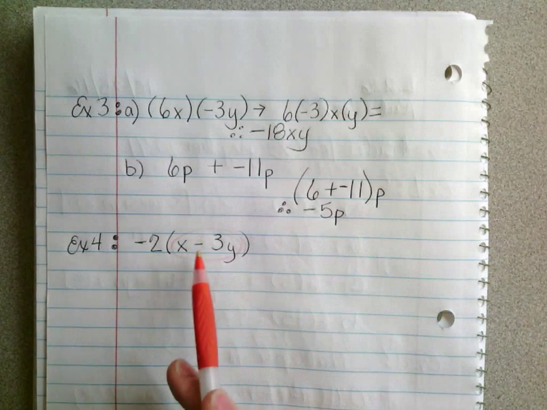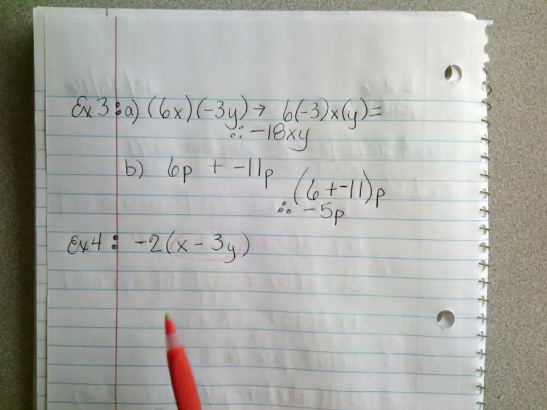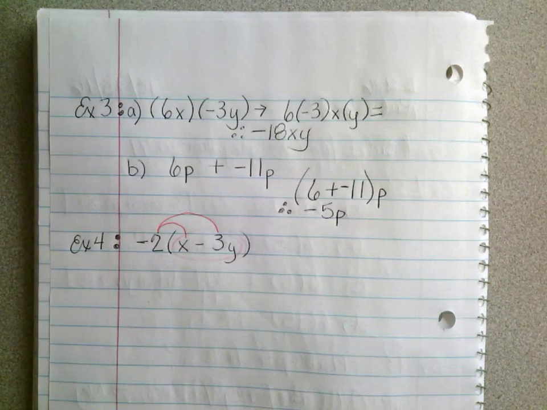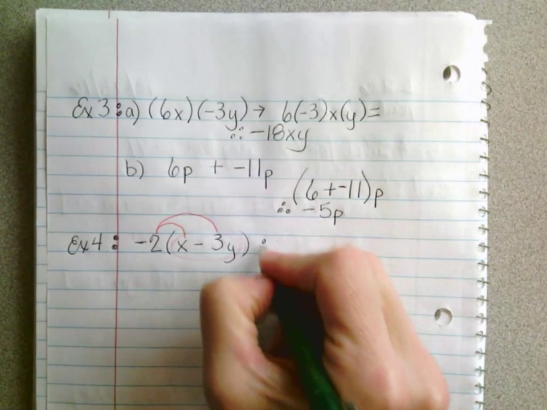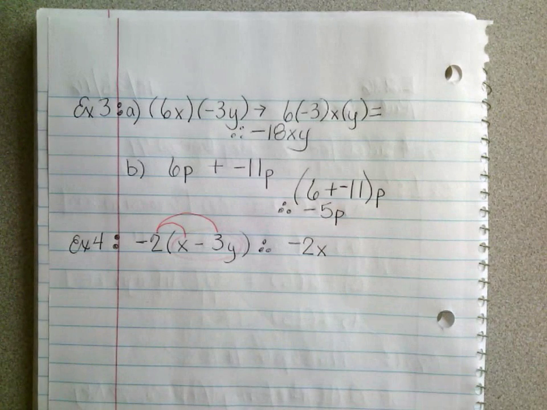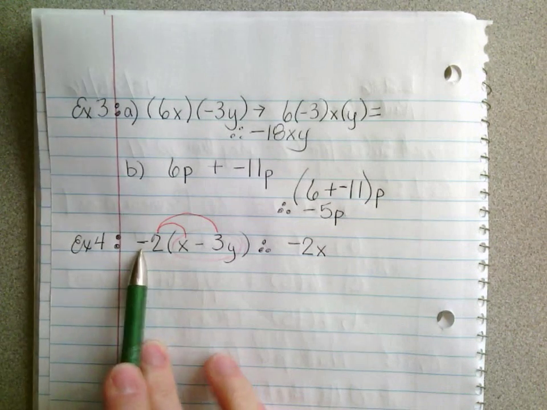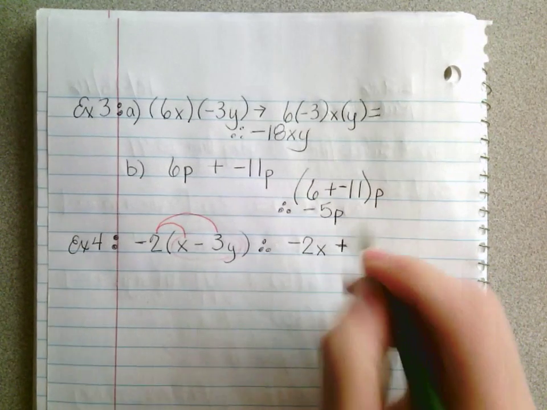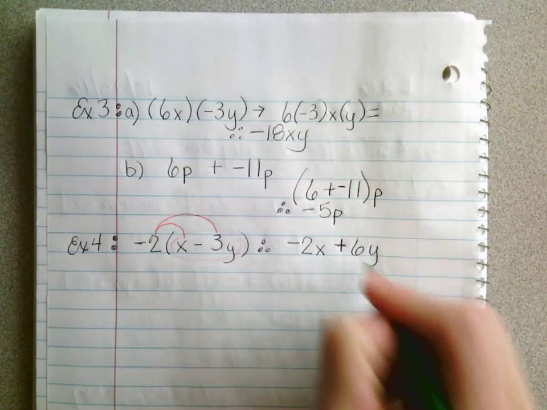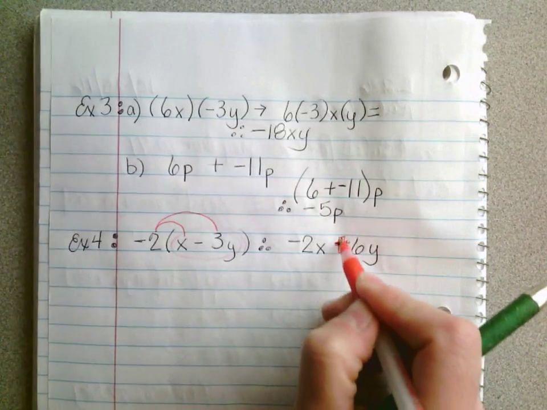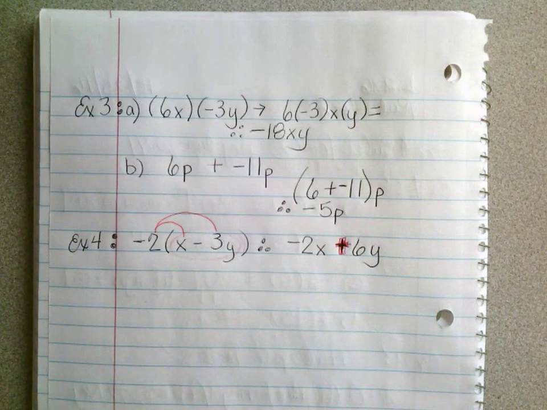And since x and negative 3y are not combinable, you must distribute the negative 2 into each piece separately. Now the first one is kind of self-explanatory. Negative 2 times x is negative 2x. But where I see problems is negative 2 multiplied by negative 3y. Negative times negative, positive 6y. Okay? Be on the lookout for that. Negative times negative is positive.